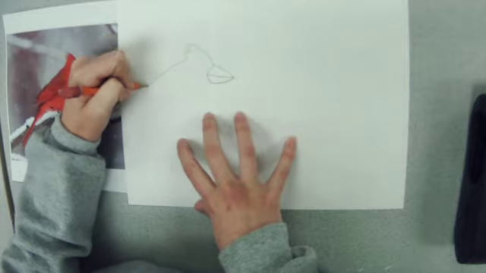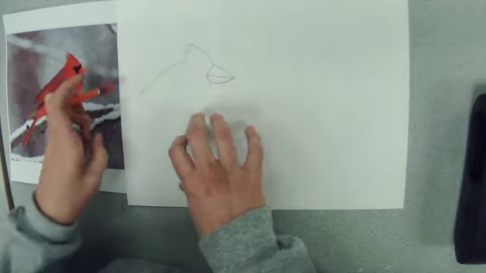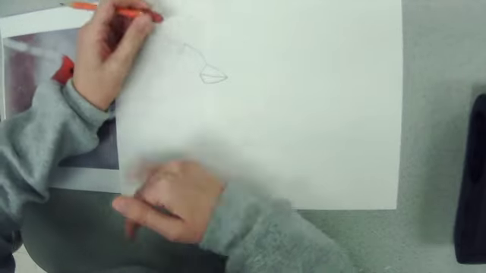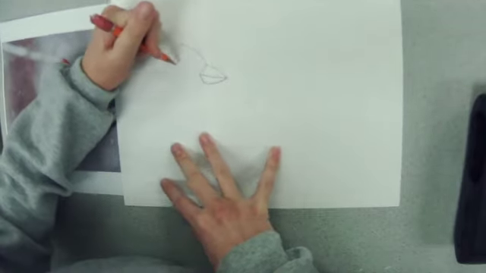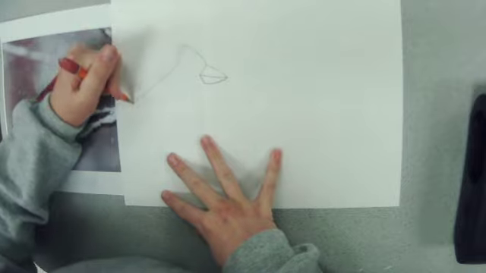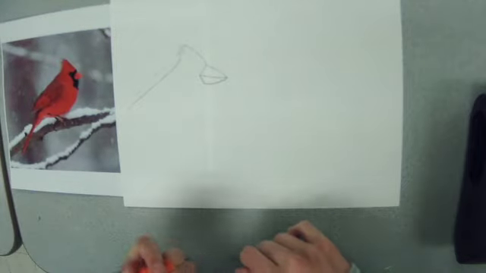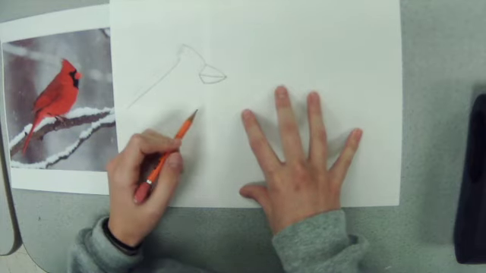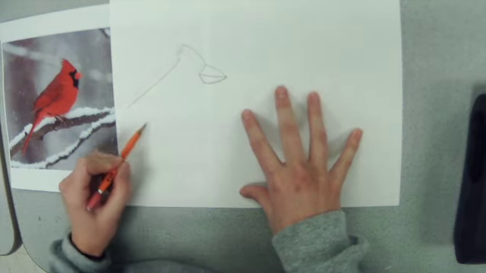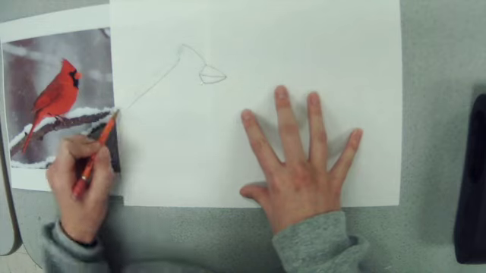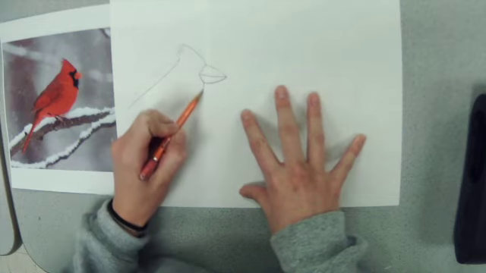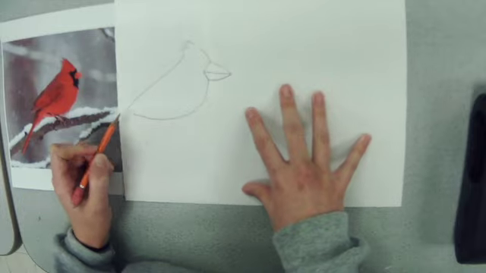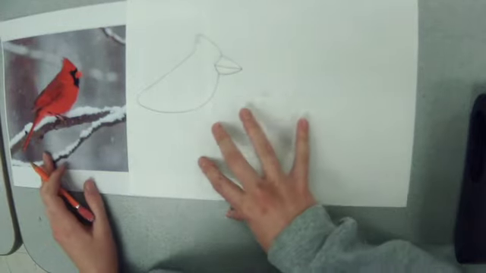Now I'm going to simplify it a little bit too. Actually, I made that a little too high. Don't be afraid to use your eraser. I'm going to do a little line down, and then I'm going to do my diagonal for his back. From there, we're going to add his belly. So from his beak, we're going to make a curved shape around. Now that doesn't include his tail, my friends, so don't worry about that too much.